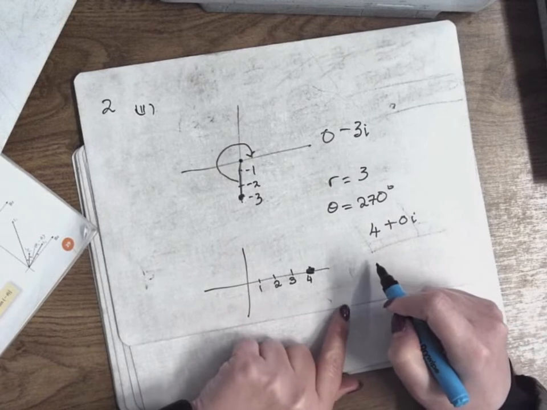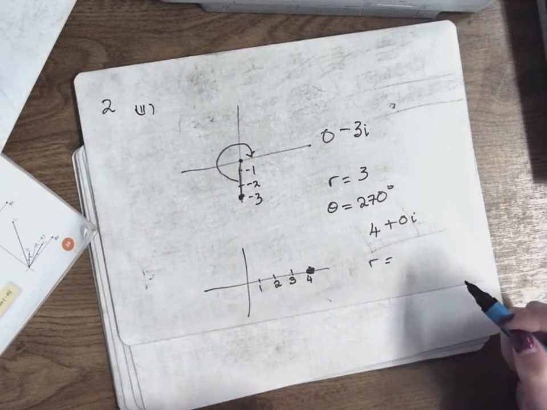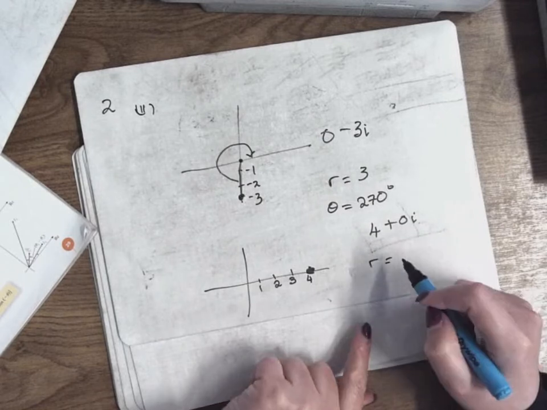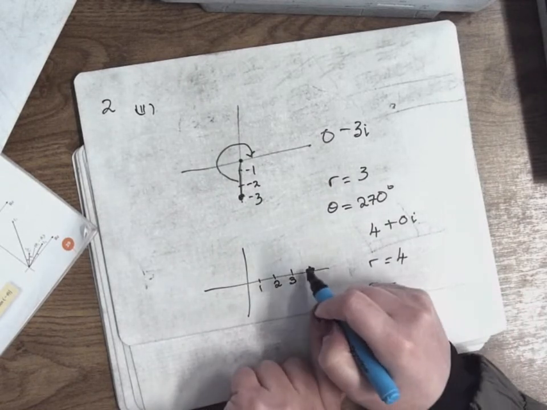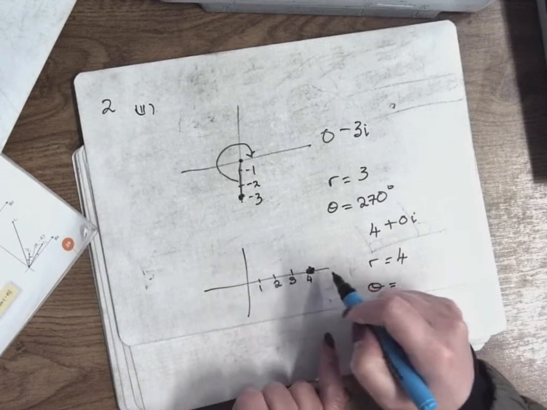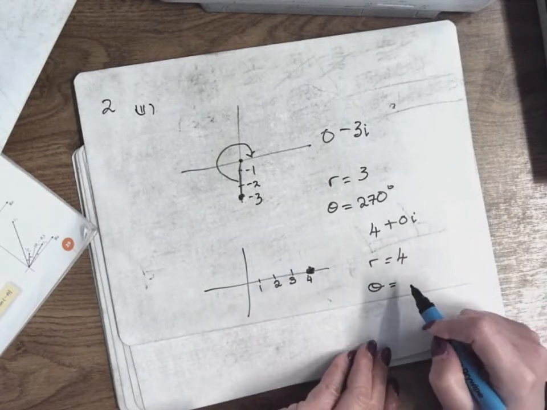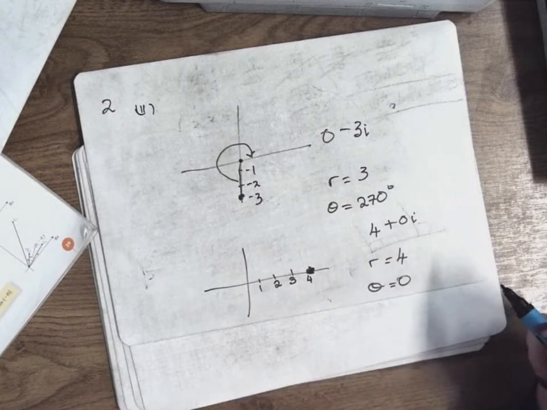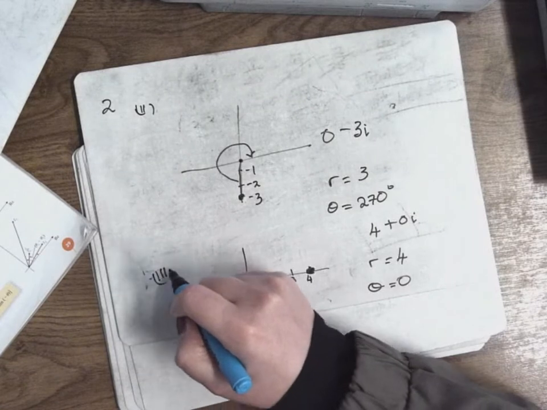Okay? So the modulus is how far is it away from the origin? How far is it away from the origin? 4 units, isn't it? And theta then is the angle it makes with the positive x-axis. It's on the positive x-axis, so it clearly makes an angle of what? 0. Would you agree? Okay, so 0. So that's part 3.